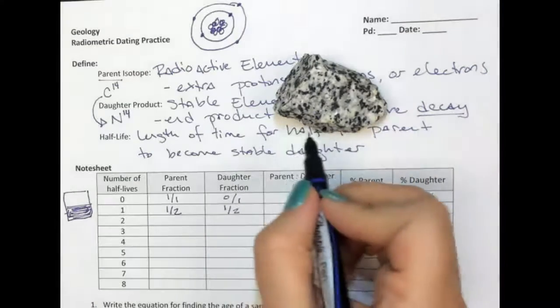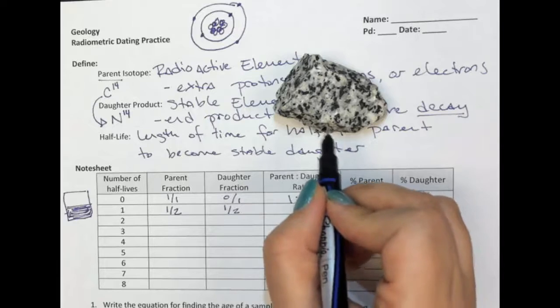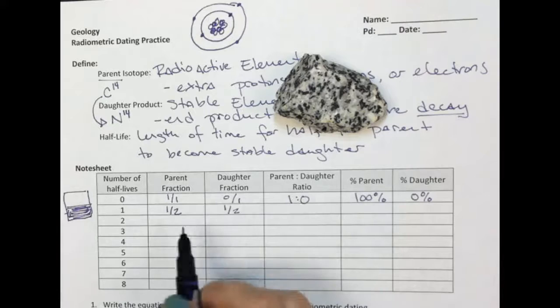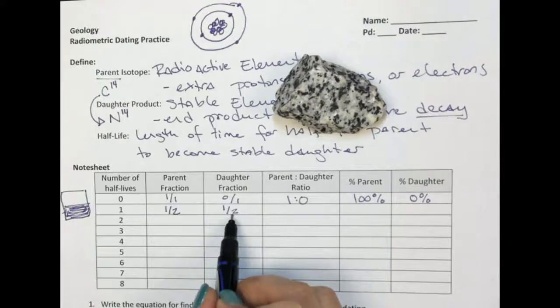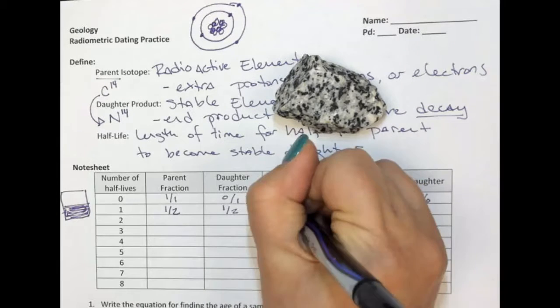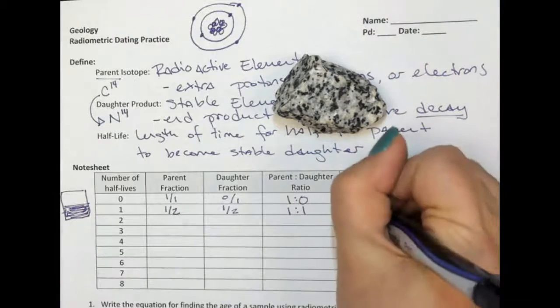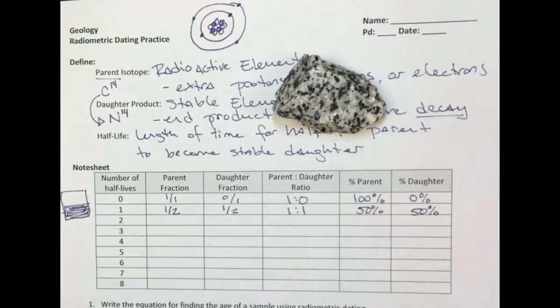In reality, it would be bits and pieces from all around that are stabilizing out, so it would be more speckled like this. We just wouldn't see any change. It's an invisible change. So we have half stable, half radioactive. Our ratio is now 1 to 1. 1 part of each, 50% parent, 50% daughter.